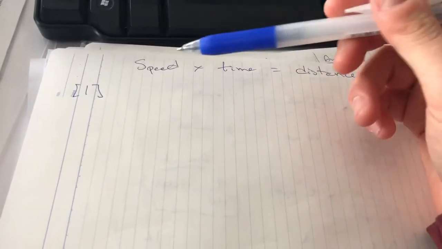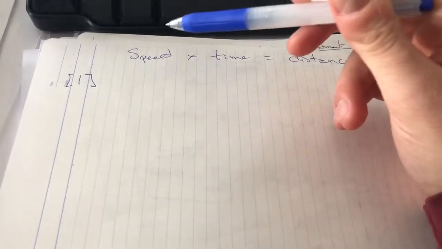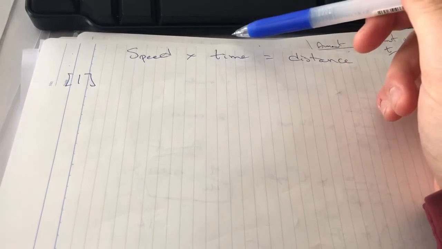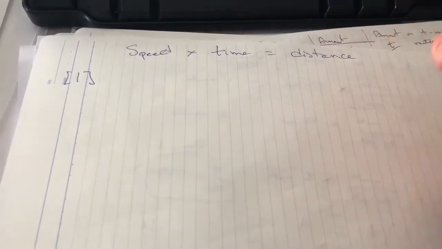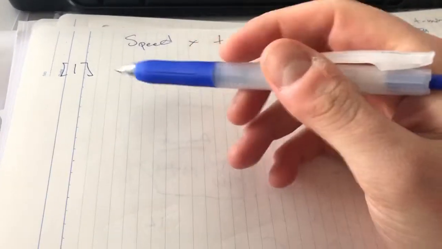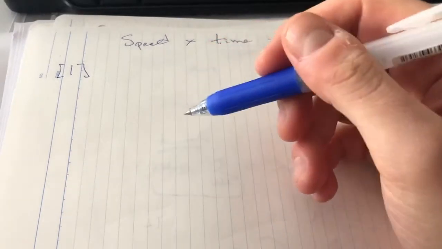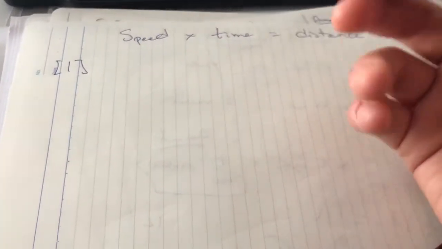So it would be really good to stress this point: speed times time is equal to distance. Kilometers per hour times hours. The hours will cancel out and we'll get a distance, an amount. So for a problem like this, it would be useful to set up equations that match the information that's provided.